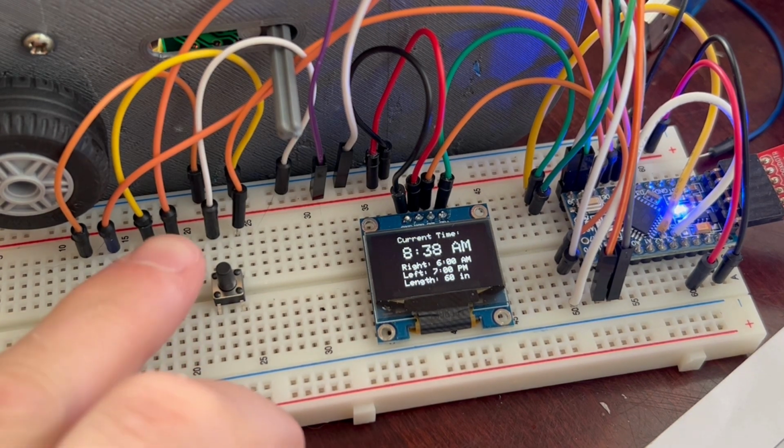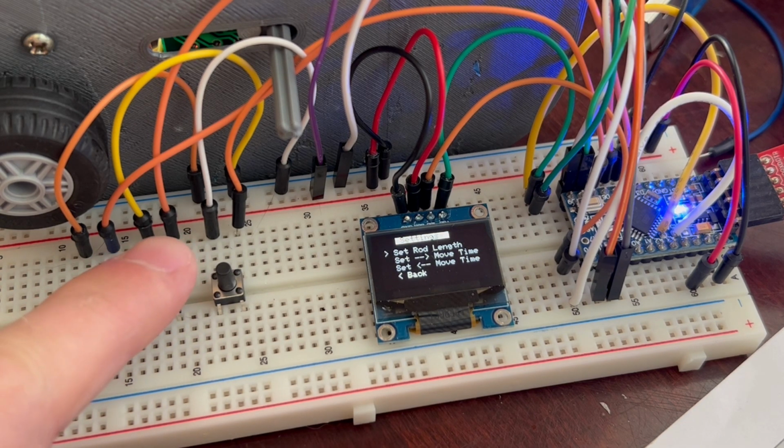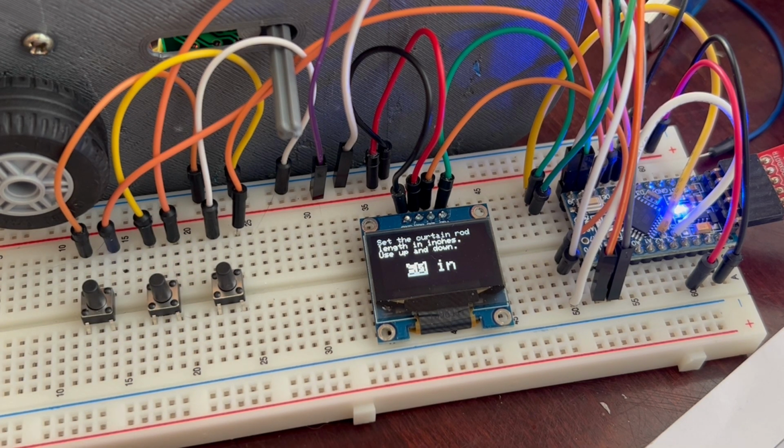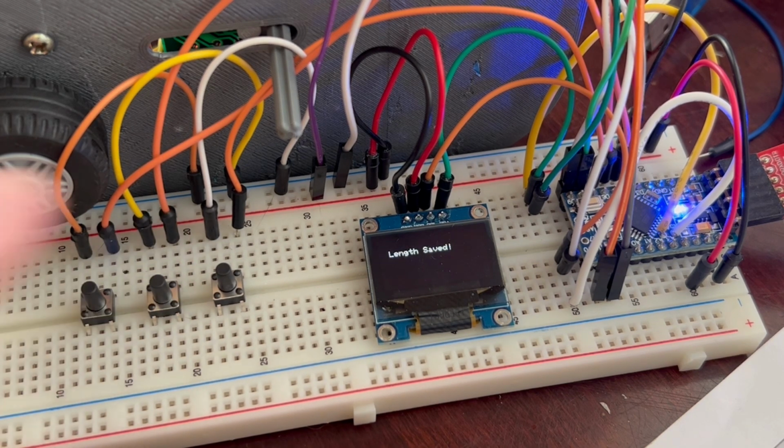All right, so if we go to the settings menu, some of your options, you can set that rod length and you can set the right and left move times. So let's go over setting the rod length first. It says set the curtain rod length in inches, use up and down. Right now we have it set to 60 inches. We can adjust that to, let's say we got a 10-foot curtain rod. So we'll do 120 inches. We can save that. And now back on that home screen, you can see that the length reflects that we changed it to 120 inches.